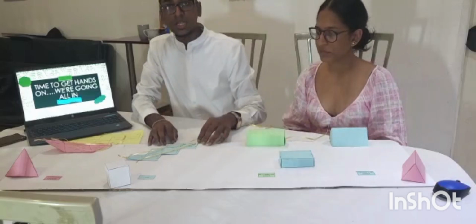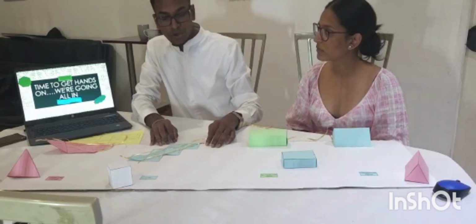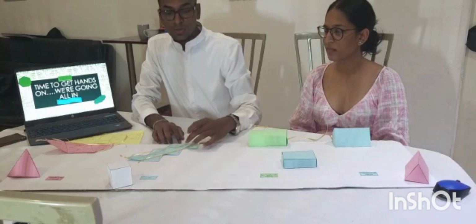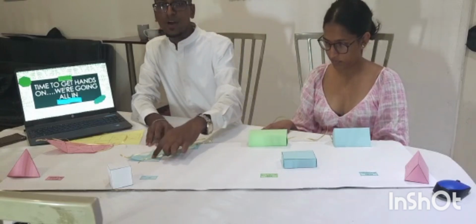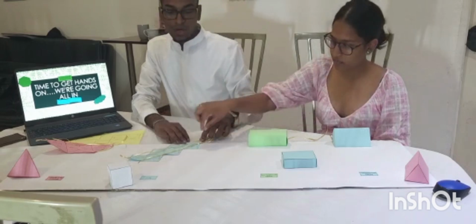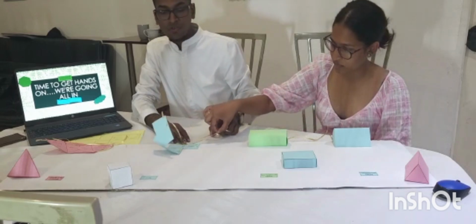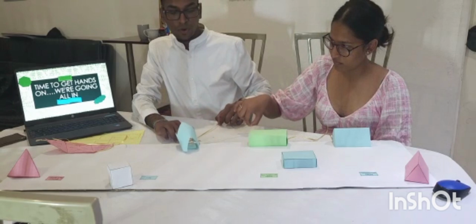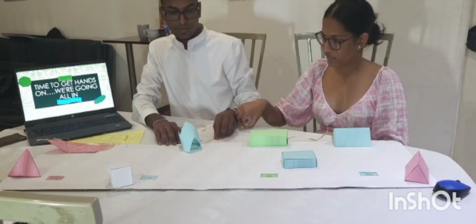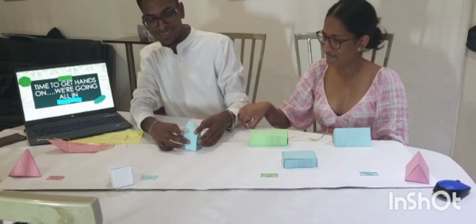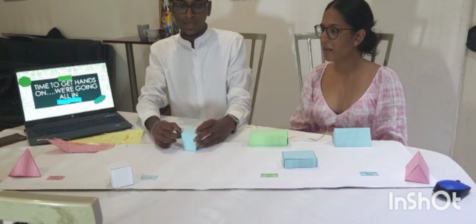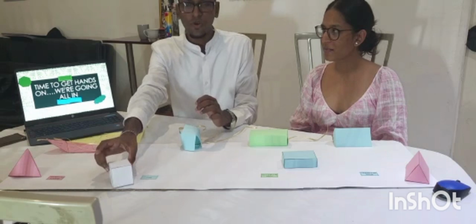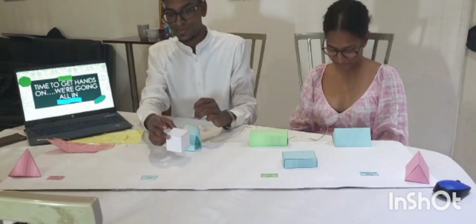The fourth one is a cube. As you can see, a cube is simply a square which is put together 6 times. It's 1, 2, 3, 4, 5, 6. And when we pull along these 2 strings again, we find that it all folds up together. It will fold up eventually to form a simple cube.